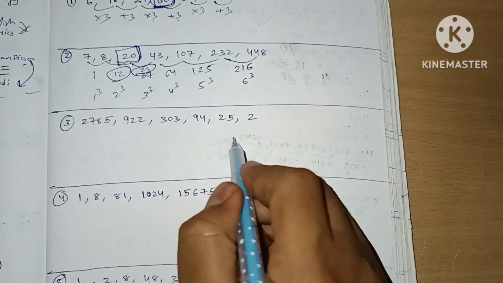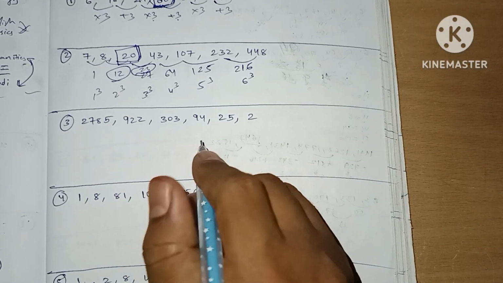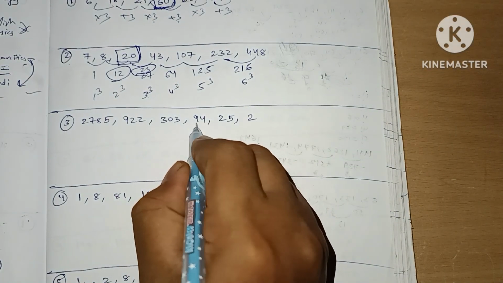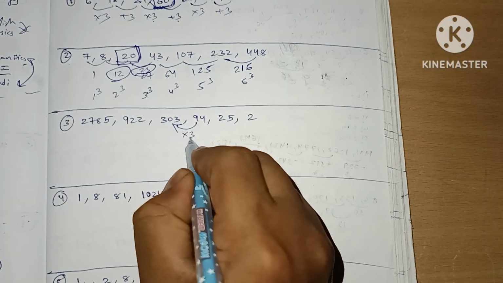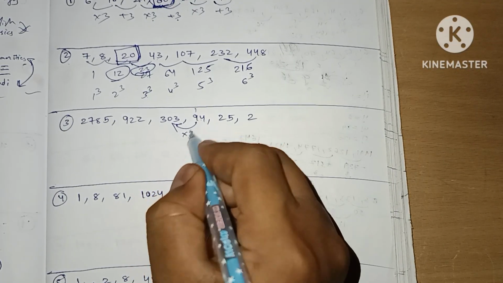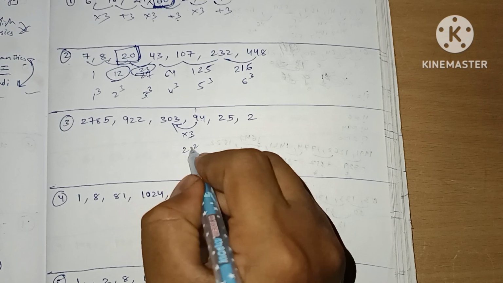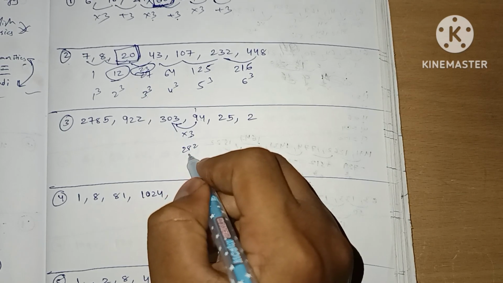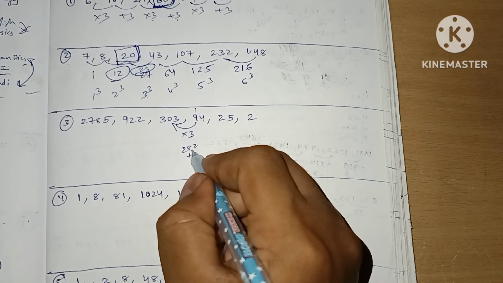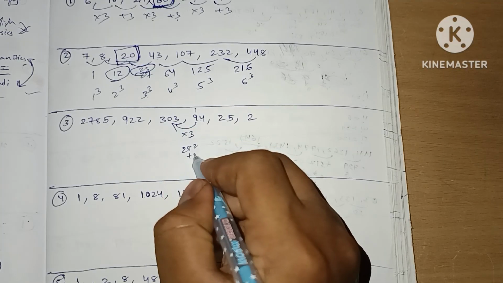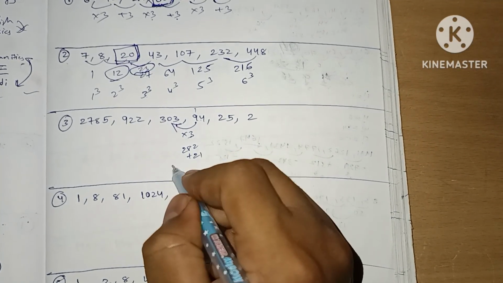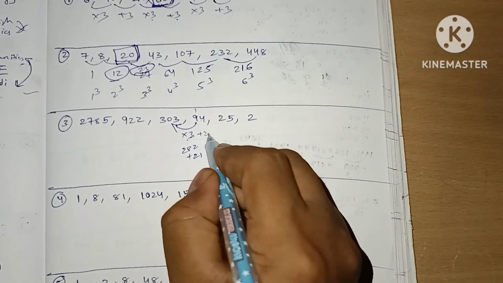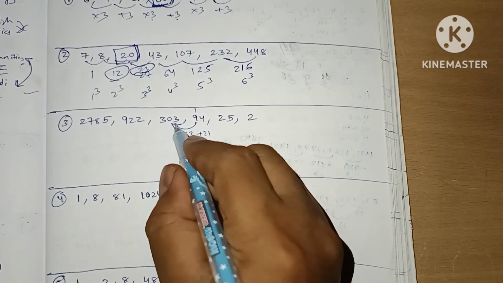Next one. Here this is nearly into 3 times. 3 4 times is 12, 3 times 27, 28, plus 18 plus 3, plus 21. So into 3 plus 21, we get 303.